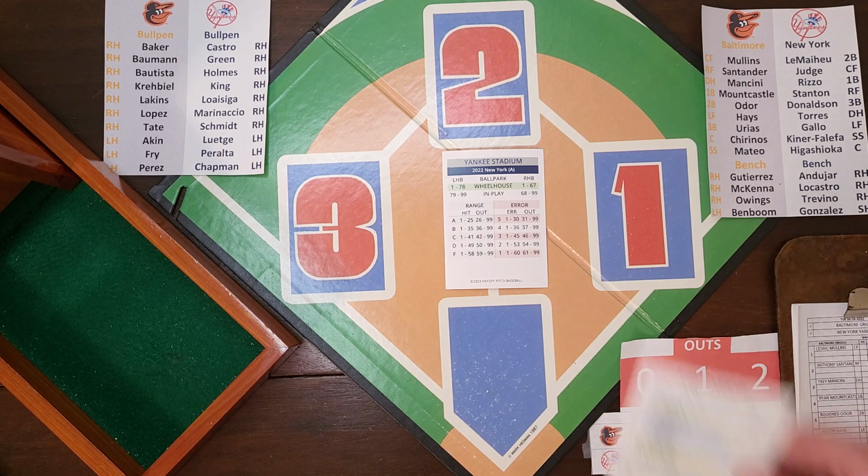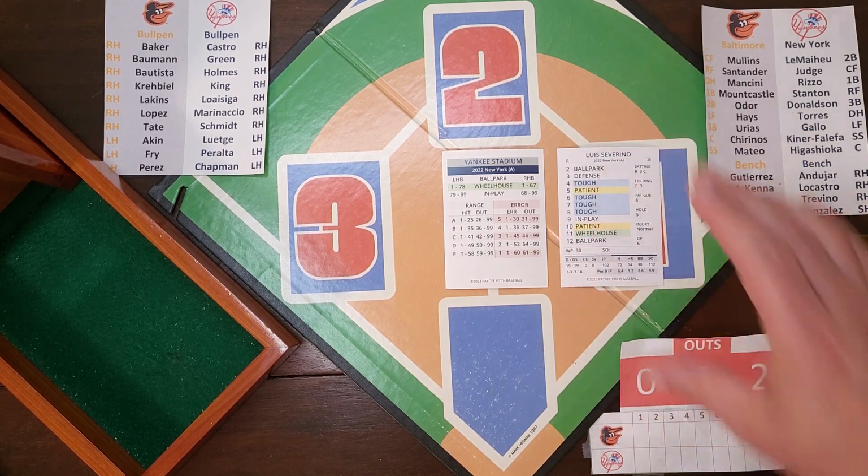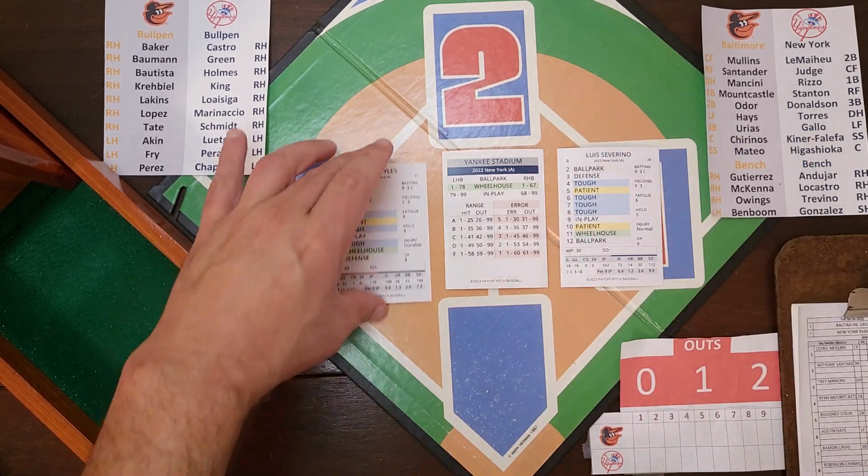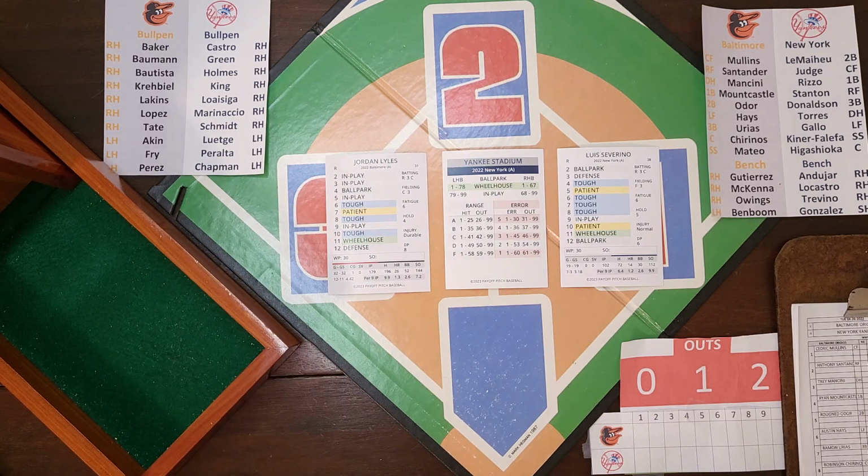Starting pitchers for today's game for the Yankees, it'll be right-hander Luis Severino. And for the Orioles, right-hander Jordan Lyles.